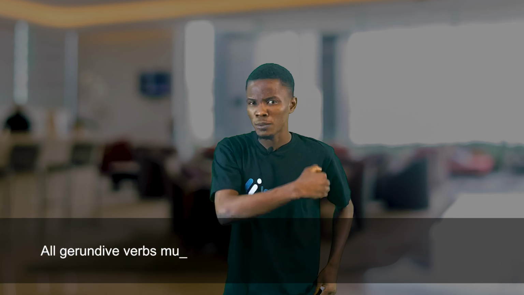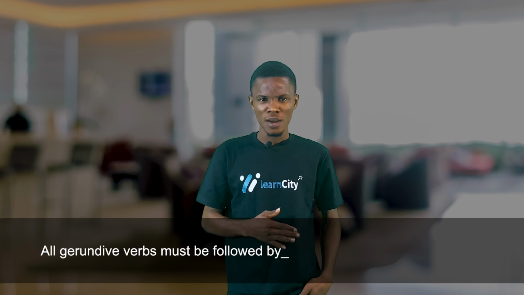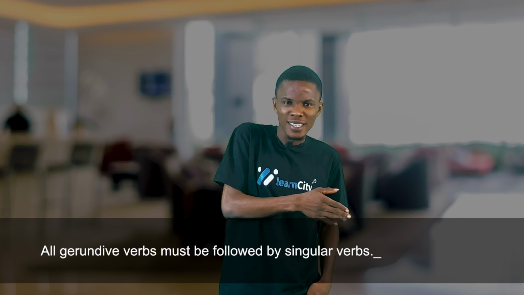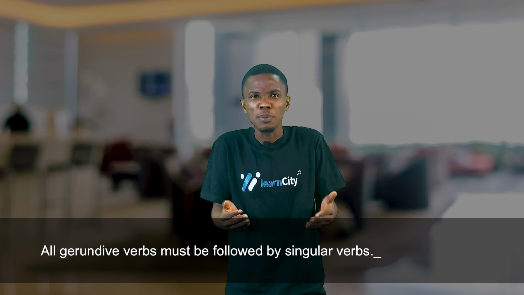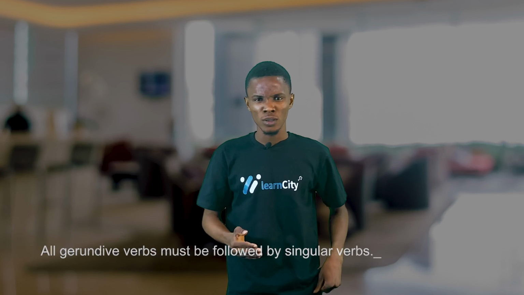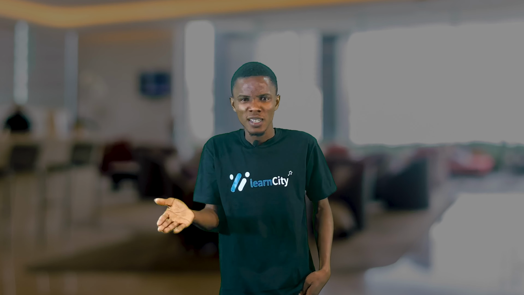All of these gerundive nouns must be followed by singular verbs. Reading is, playing is, exercising gives, sleeping is, smoking is injurious or cancerous to your health. Okay, smoking is. So you have the singular verb.